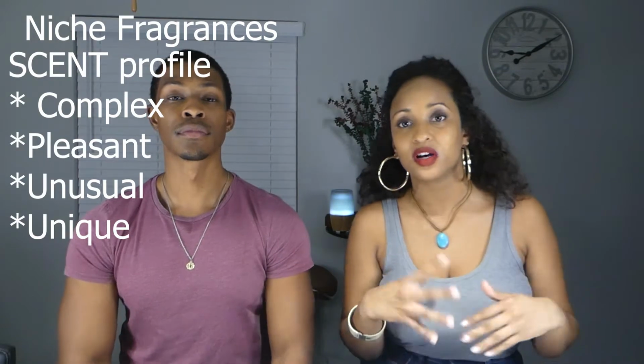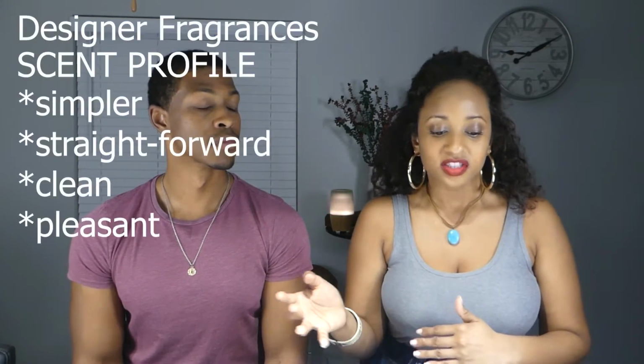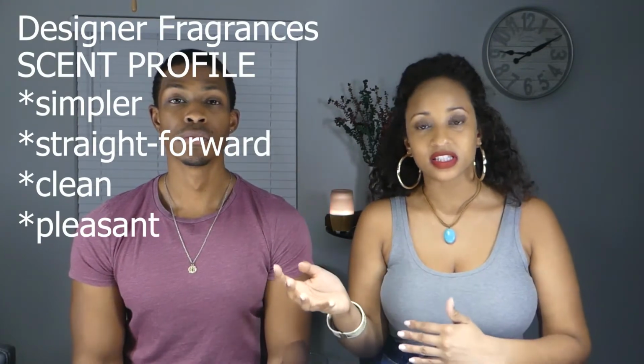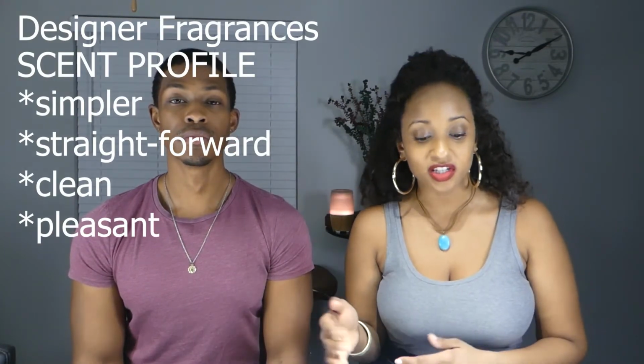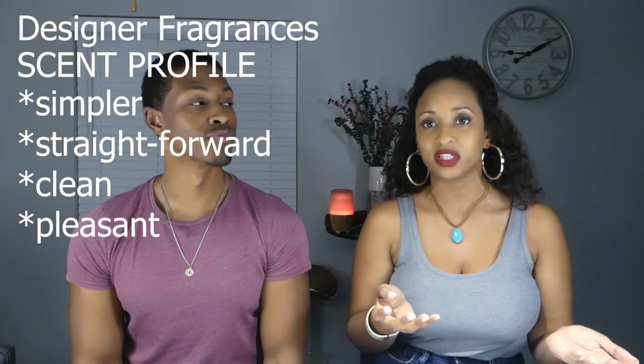Niche is more complex, pleasant, yet unusual. For designer, the scent usually is clean, pleasant, non-complicated, straightforward, and may not be as unique. Now, what do I mean by those things? General notes people can identify, lemon and floral. So we break it down.